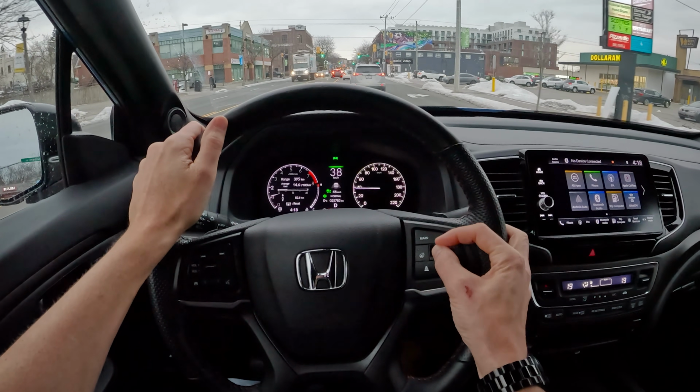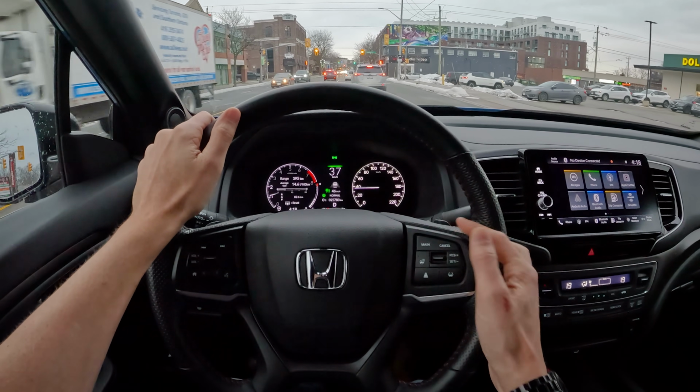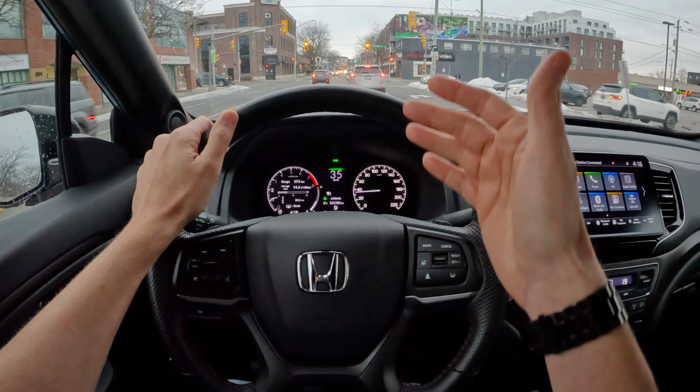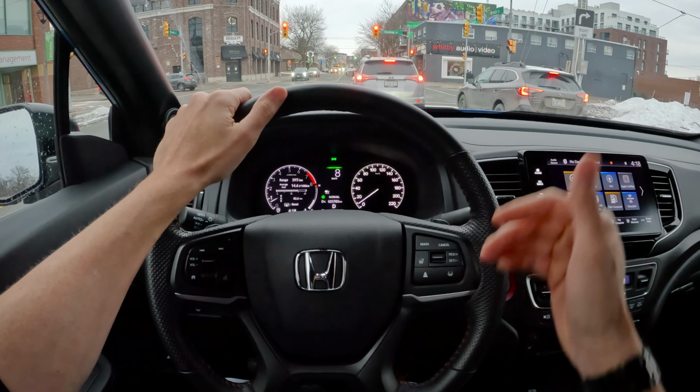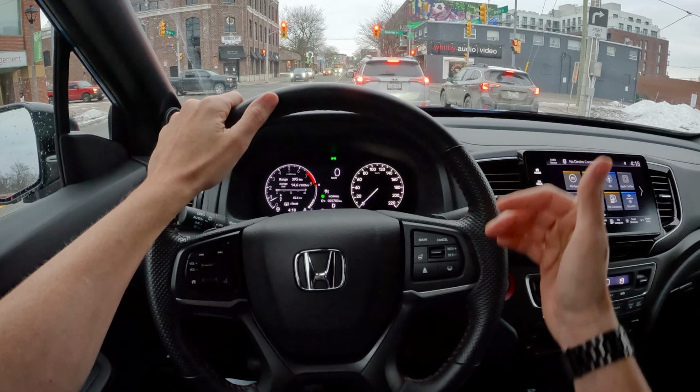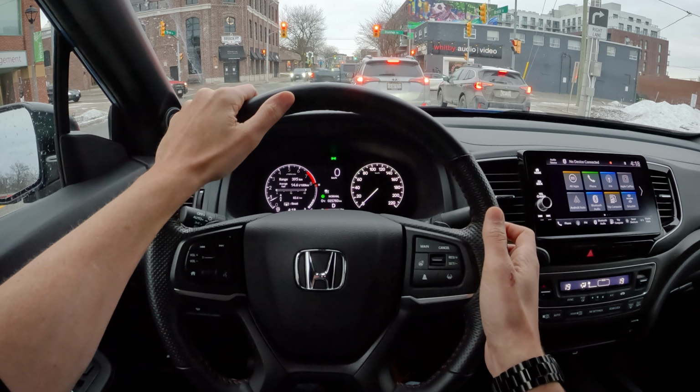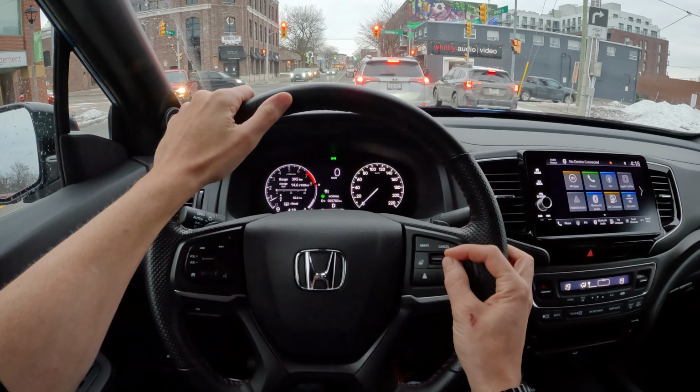Increase, decrease, 1 kilometer, 1 mile per hour at a time. Push and hold up or down for larger increments. But again, going too slow, it's going to disable the cruise control system here. If you have to hit the brake, or if it disables the system, you then just push up in order to resume your previously set speed again.